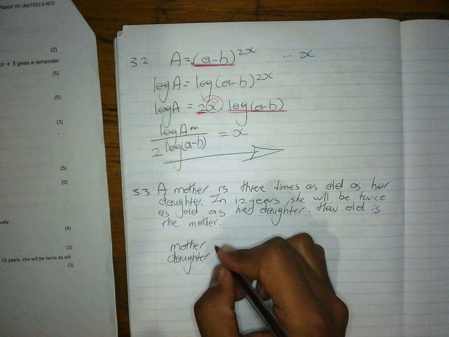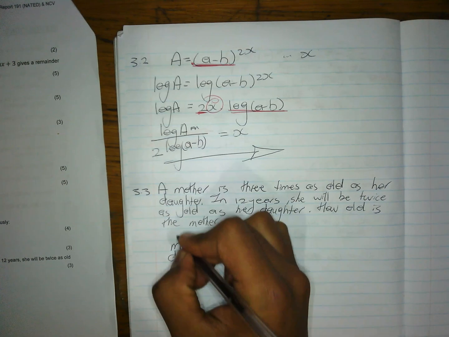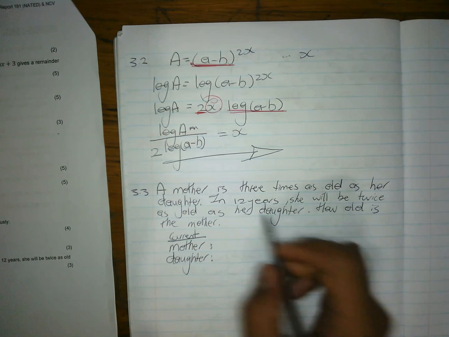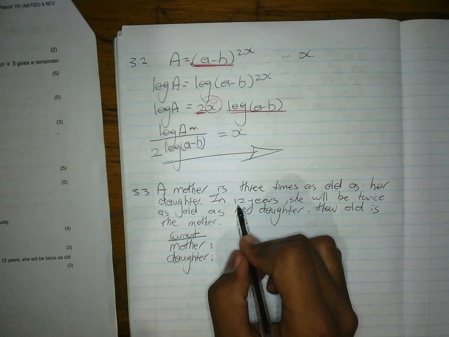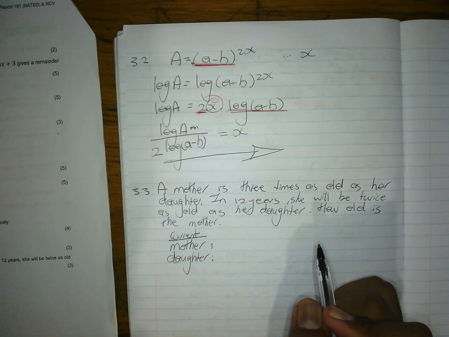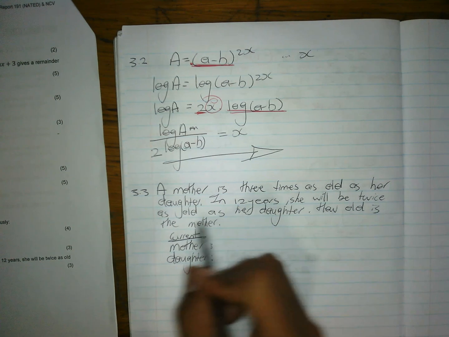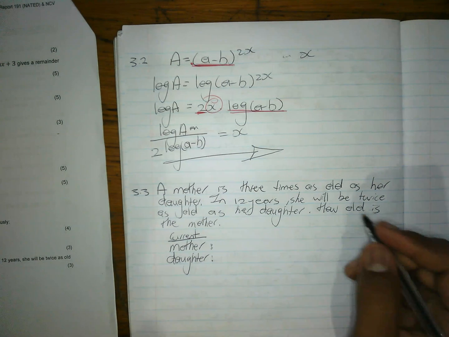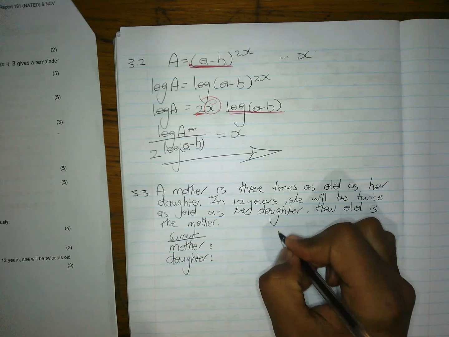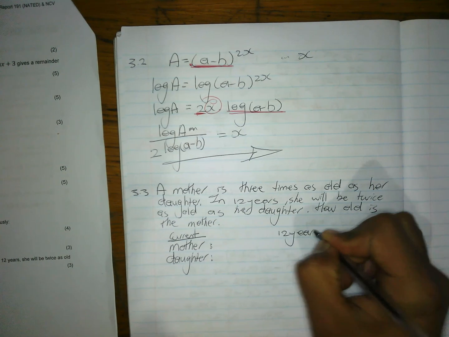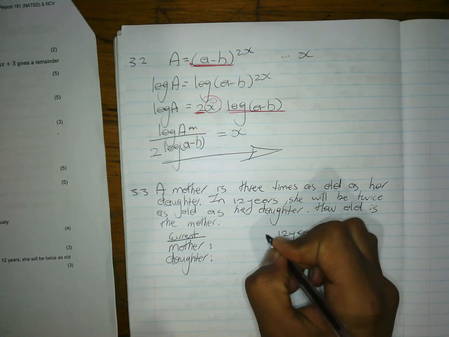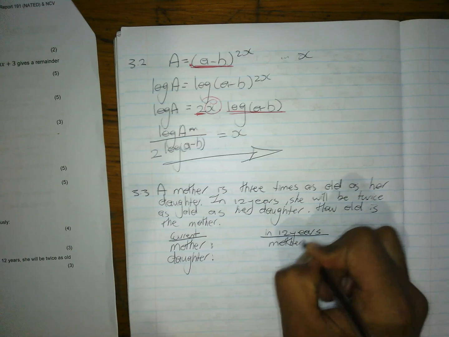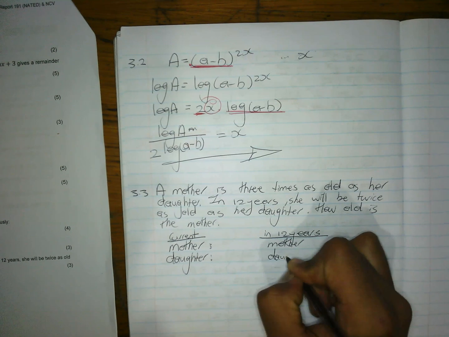This is the current ages, no? The current ages. It's the current age. Then the speaking: she will be twice as old as the mother. Okay, then the speaking of 12 years. So we must have, for 12 years from now, from that time, in 12 years, mother and then daughter.